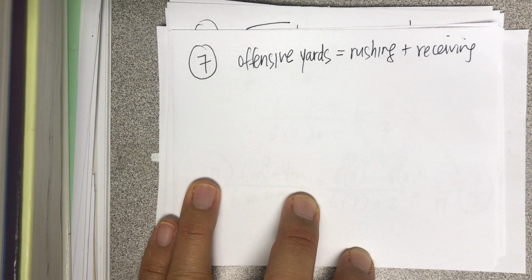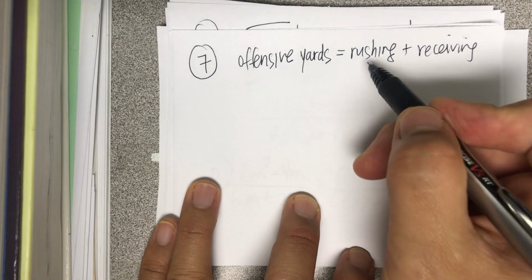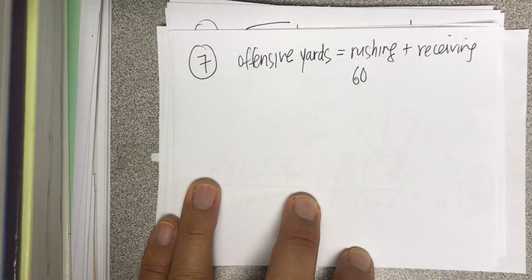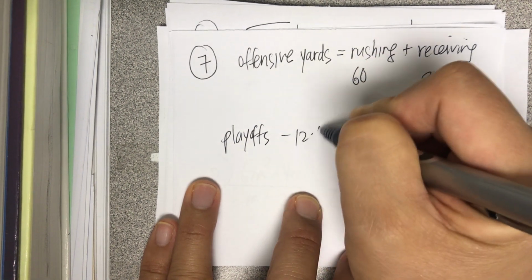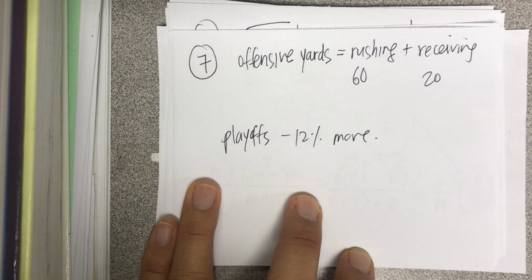Okay? Ali is the running back on a football team. He averages 60 yards rushing and 20 yards receiving per game during the regular season. So 20 yards receiving. During playoff games, Ali's rushing yards are 12% greater on average than his rushing yards in the regular season. So during playoffs is 12% more. Okay? Which of the following represents Ali's total number of offensive yards he plays during playoff games?